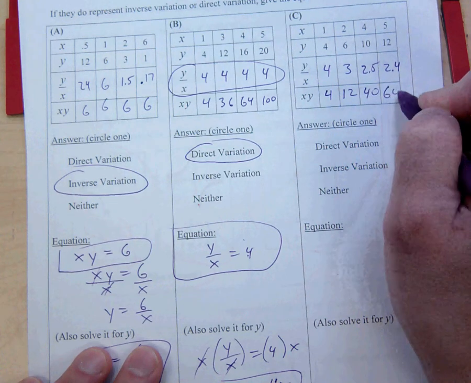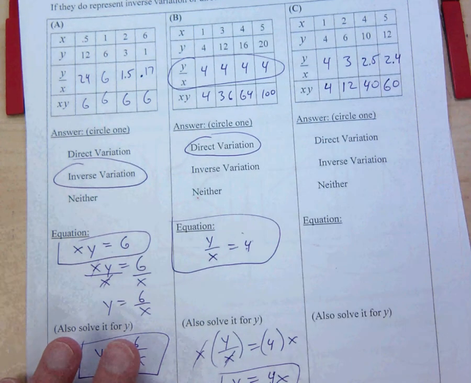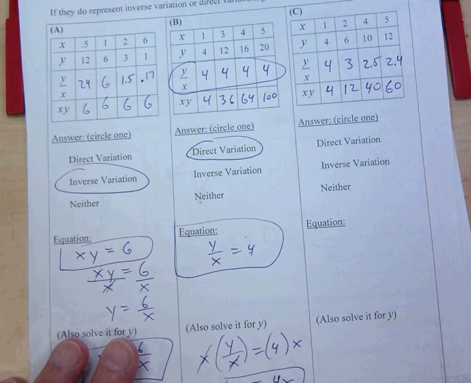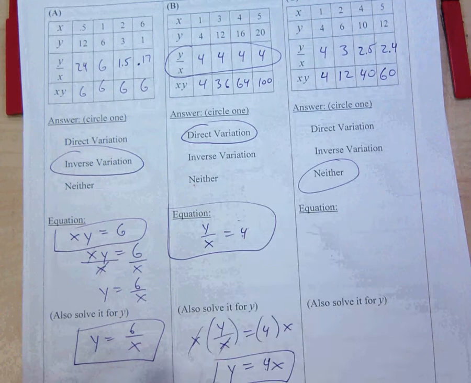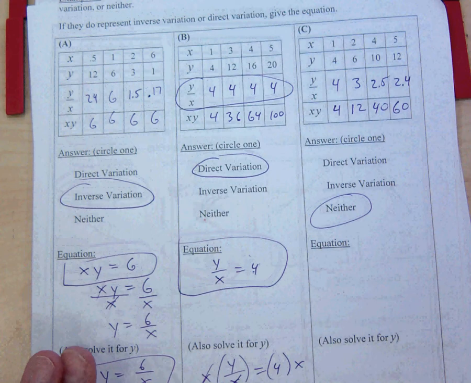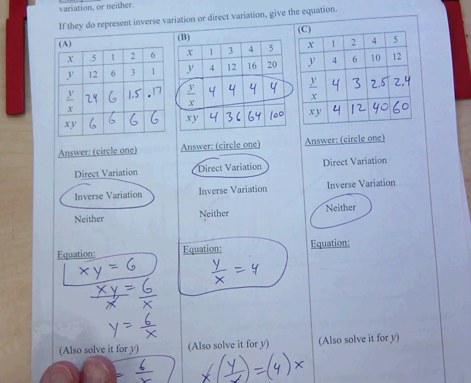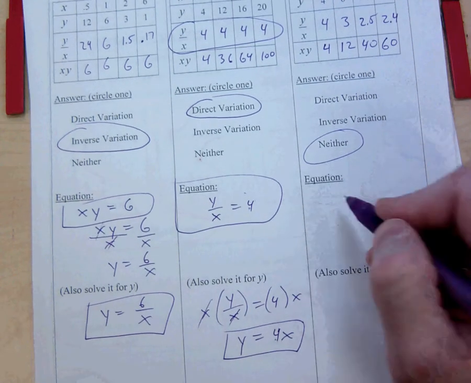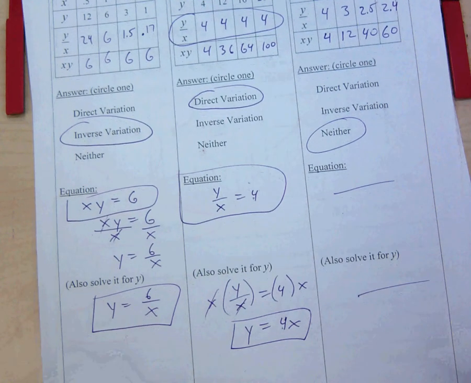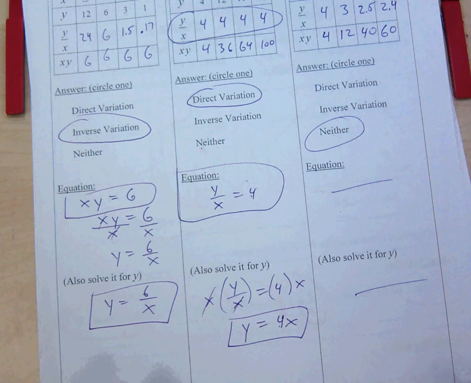Okay, so what do you think, Maddie Green? Is this direct variation, inverse variation, or neither? Neither. Okay, everybody agree? When you divide your y's by your x's, you don't get a constant k, and when you multiply them, you don't get a constant k. So this is neither. Do you agree? No, you don't have to find the equation if it's neither. Okay, so any questions there?